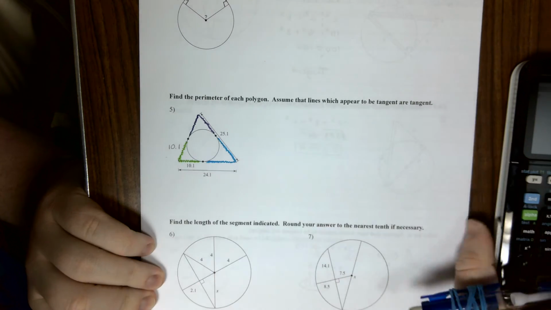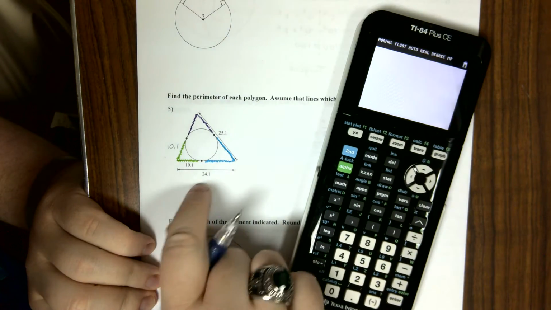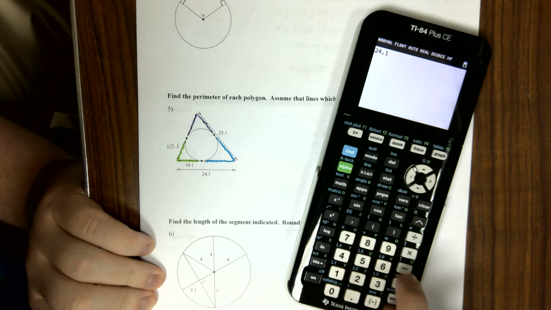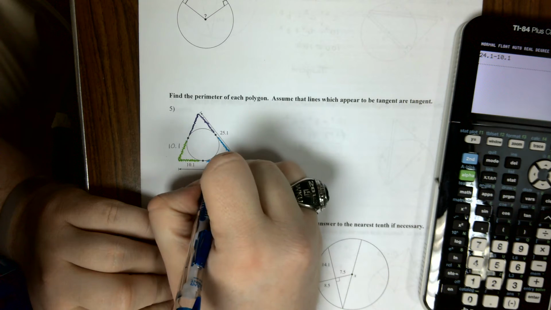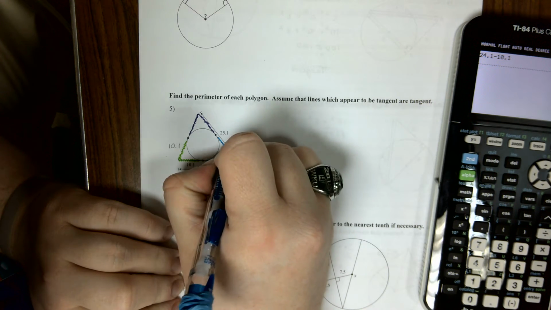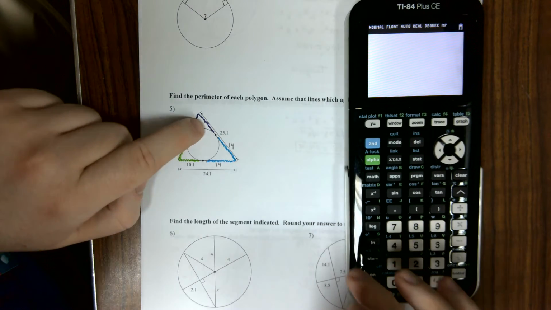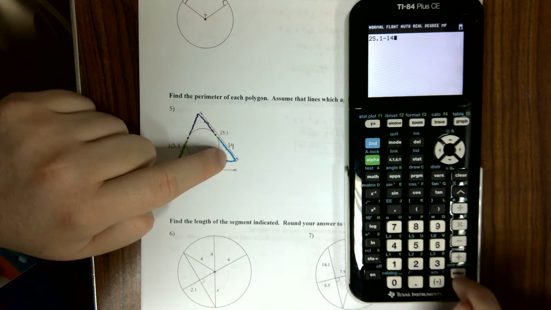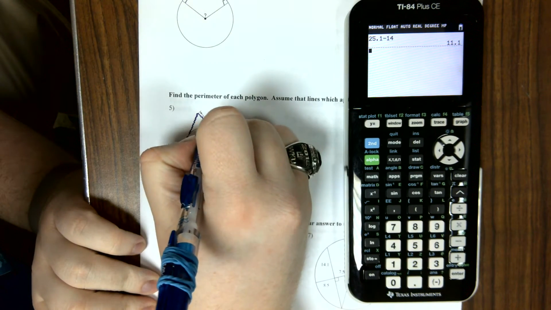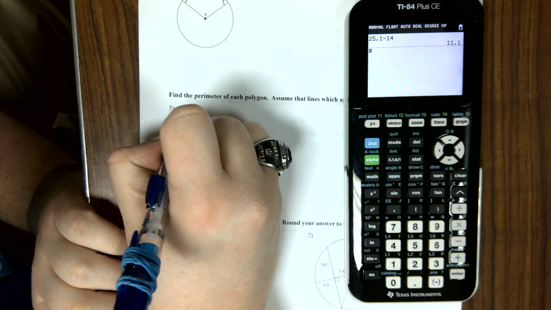Okay, how am I going to get this blue? Well, the whole is 24.1, and I'll subtract off the 10.1 that I already know. So the blue is 14. Then what does that make the purple? Well, we'll do the same thing. 25.1, the total, subtract what we know. That makes the purple 11.1.